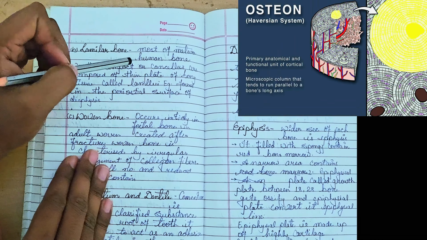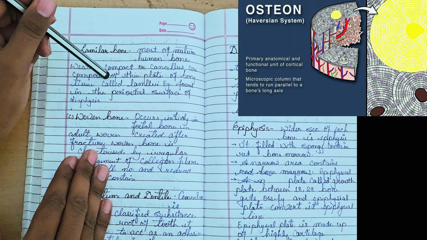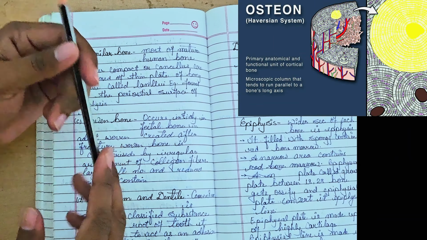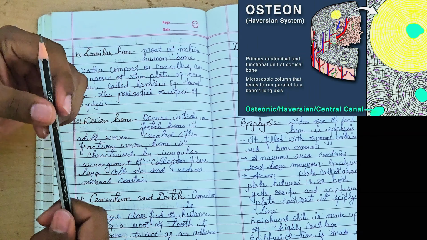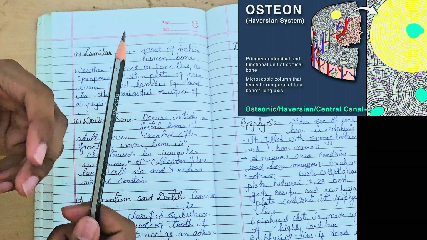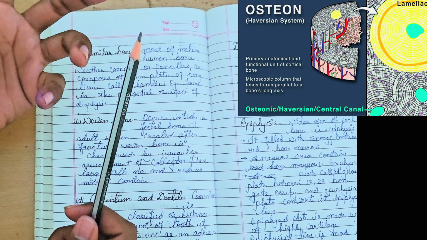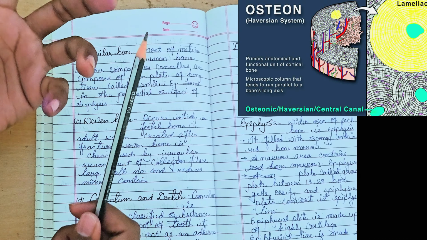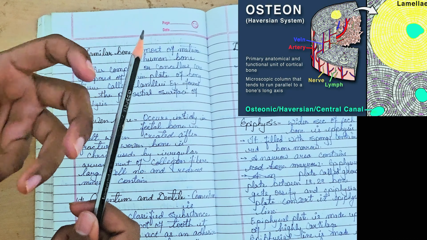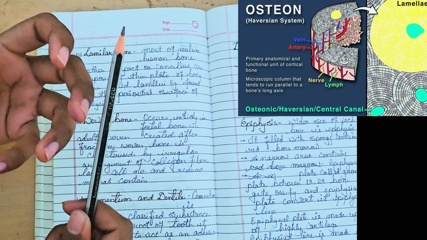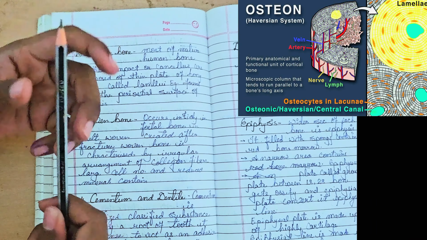Next one is lamellar bone. Most of the mature human bone, whether compact or cancellous, is composed of plates of bony tissue called lamellae. An example is found in the periosteal surface of the diaphysis. In a long bone, after adulthood the bone becomes lamellar bone. The surface becomes very hard, with a lot of calcium deposit, so the bony appearance is very strong and hard.